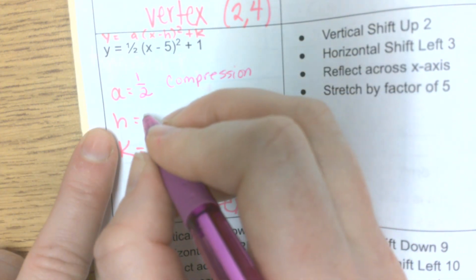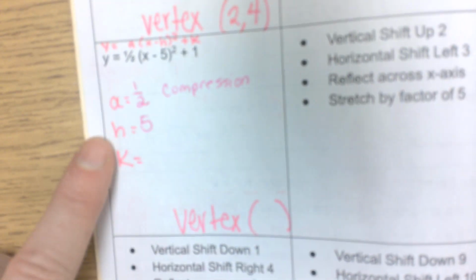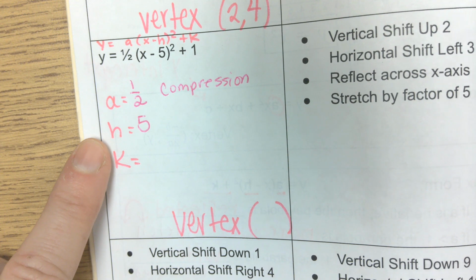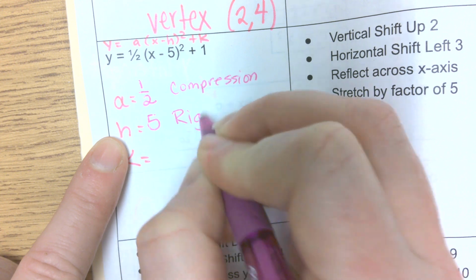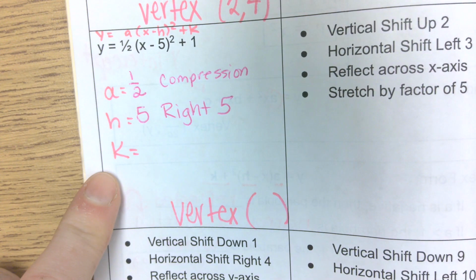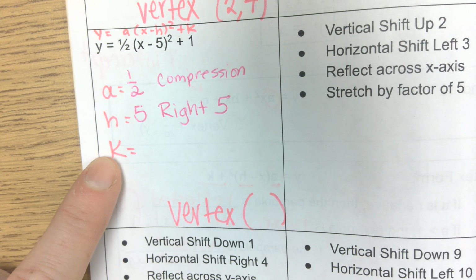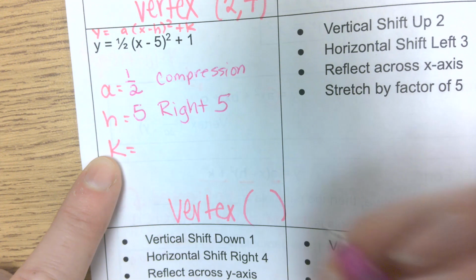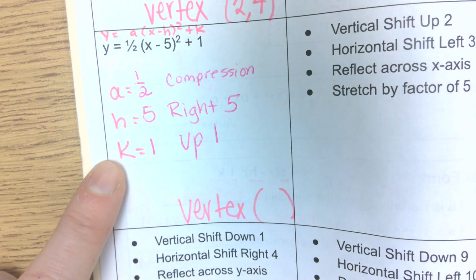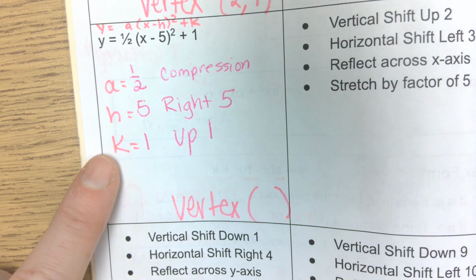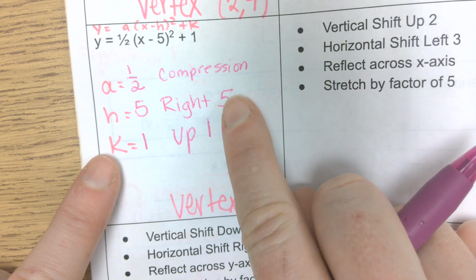H is 5. Even though it says minus 5, it's your crazy X. It's the opposite. So since it's a negative 5, it's going to go the opposite of what you think it does. It's going to go right 5. And then K is plus 1. So K is 1. K does what it says it's going to do. So that means it's going to go up 1. So our vertex is the H comma K. So it's 5, 1.